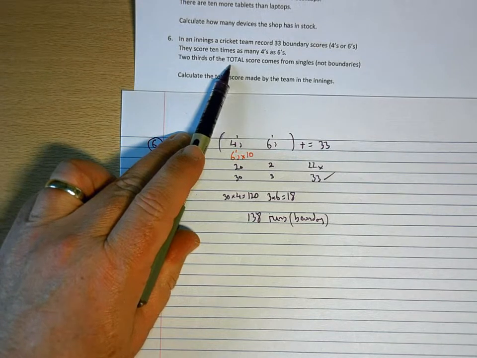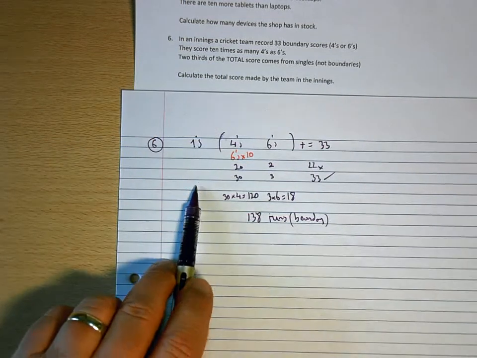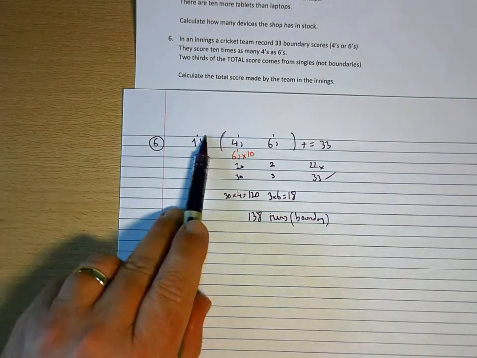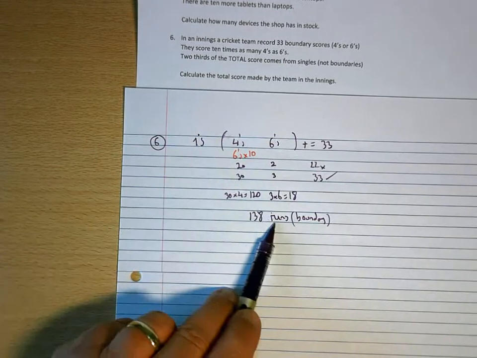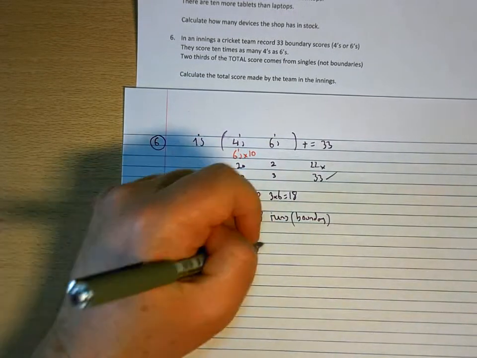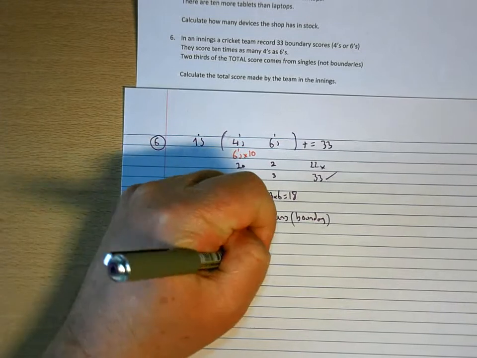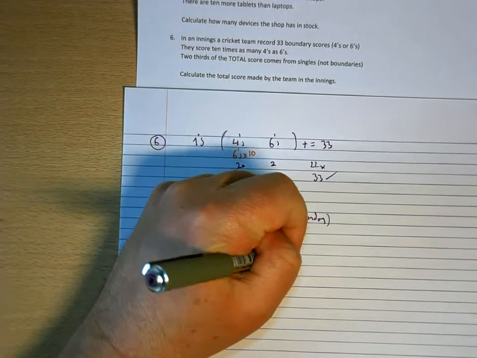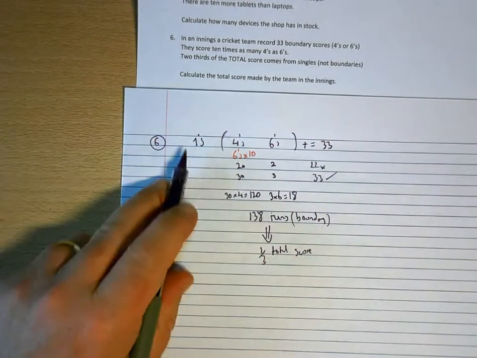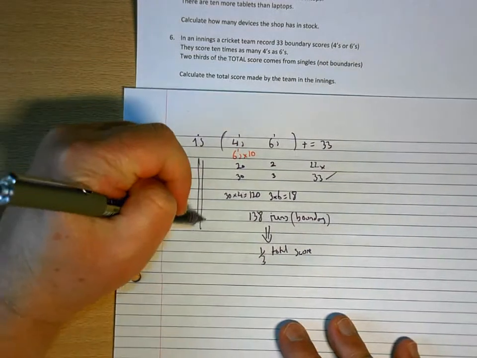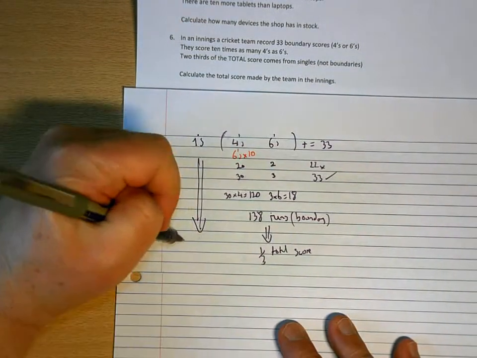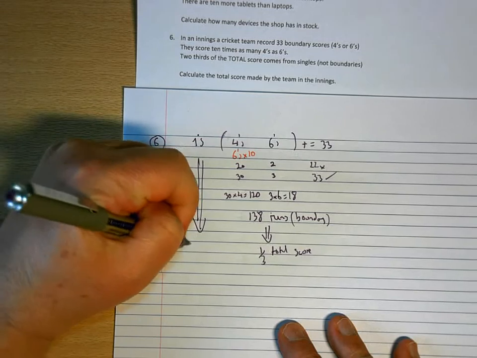2/3 of the total score comes from singles. So that means that if that's 2/3 of the total score, this is 1/3 of the total score. So singles is going to be 2 lots of 138.